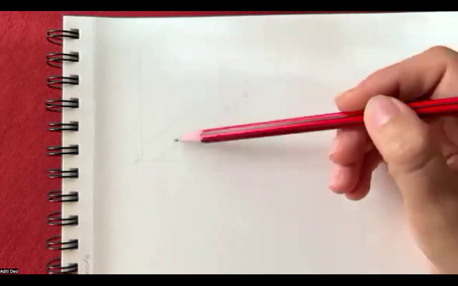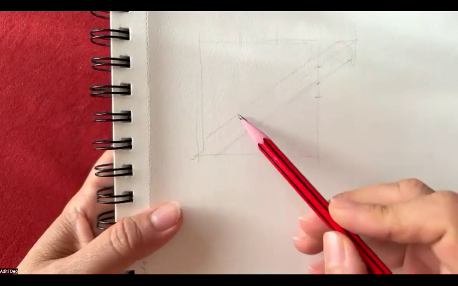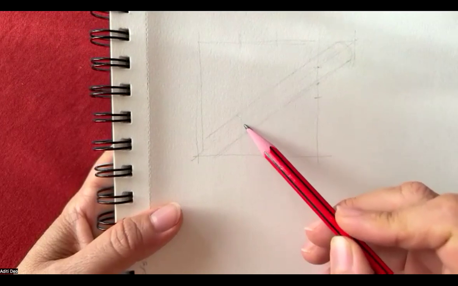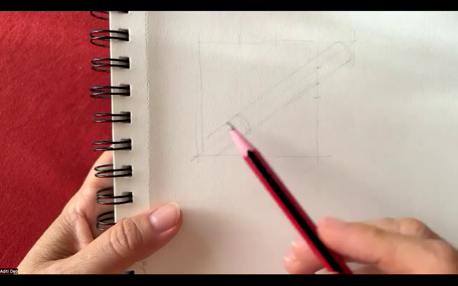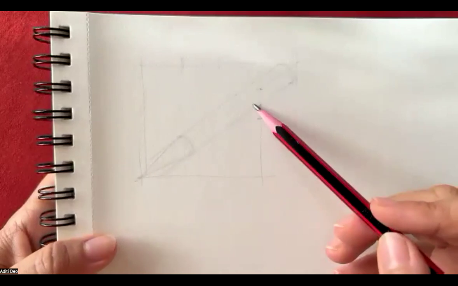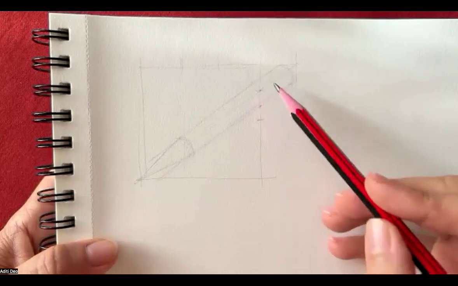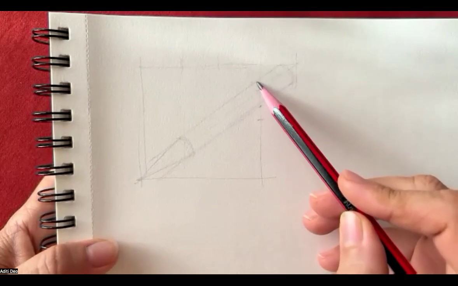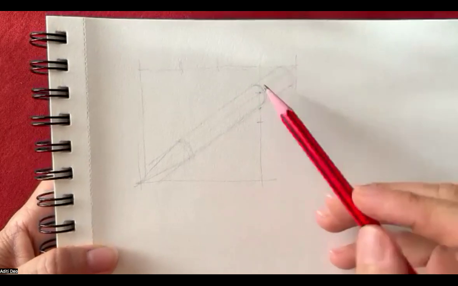Just see how much each of these sections is. As long as it's equal, that works. Now here we will make a very shallow round at this bottom where the pencil is sharpened. Go right up, and at this junction also, just beyond this junction is where we have that metal attachment to the pencil, the clamp that will keep the eraser in place.